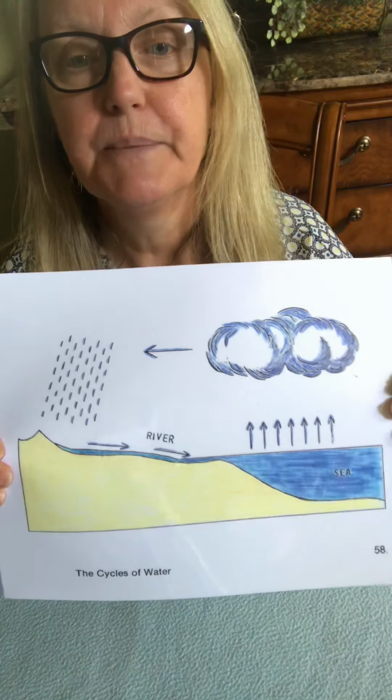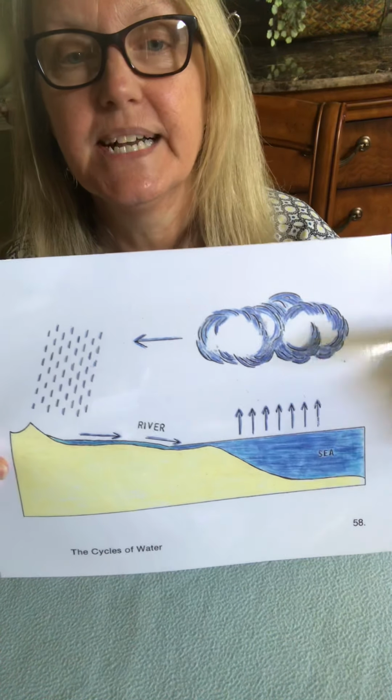Hi everyone. I wanted to share with you some information about our water cycle. So hopefully you can see my picture here. I know there's some shine.